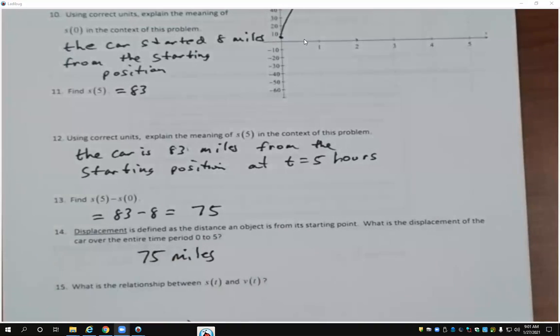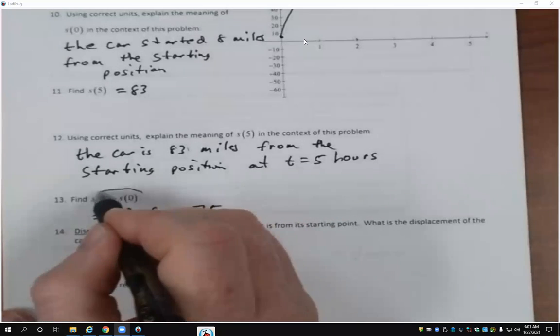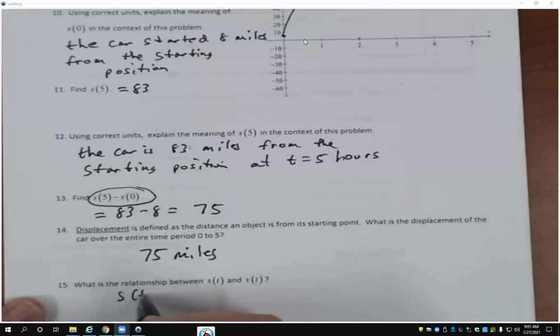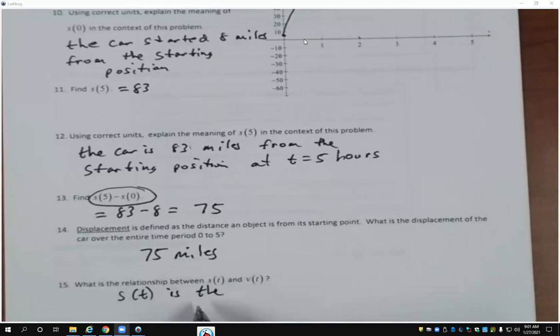But the key here is this thing right here, okay? All right, so what is the relationship between S of t and V of t? There's two different relationships, right? S of t is the what of V of t? Derivative.